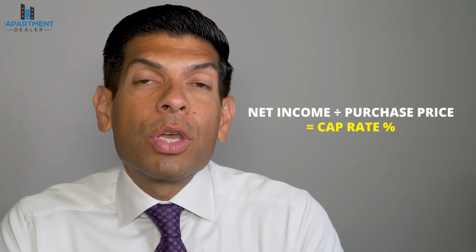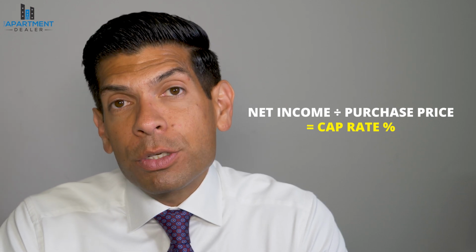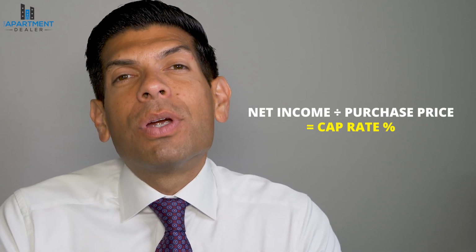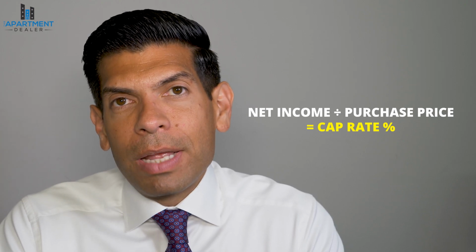Now, cap rate does not take into consideration debt. So this is not cash on cash return. Maybe said differently, cap rate will tell you if you were to buy a building all cash, what would be your expected rate of return? So how do we calculate it? You take a building's net income divided by the proposed purchase price. That'll give you your capitalization rate in the form of a percentage rate.